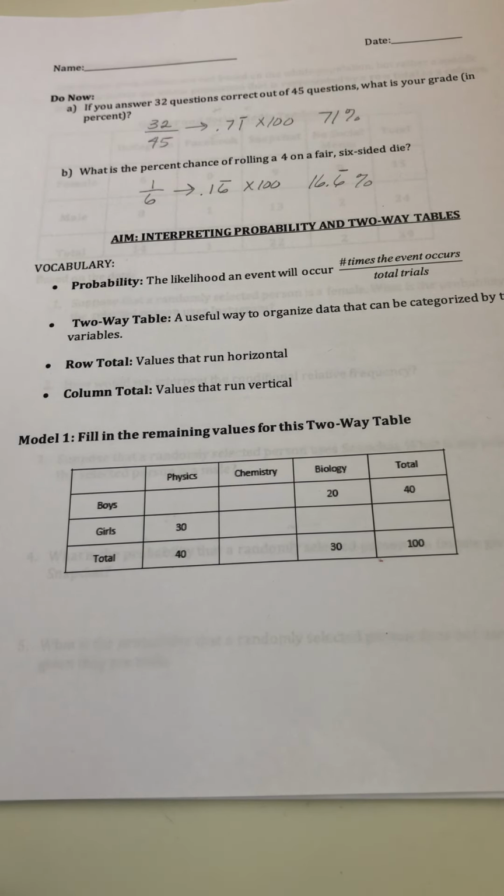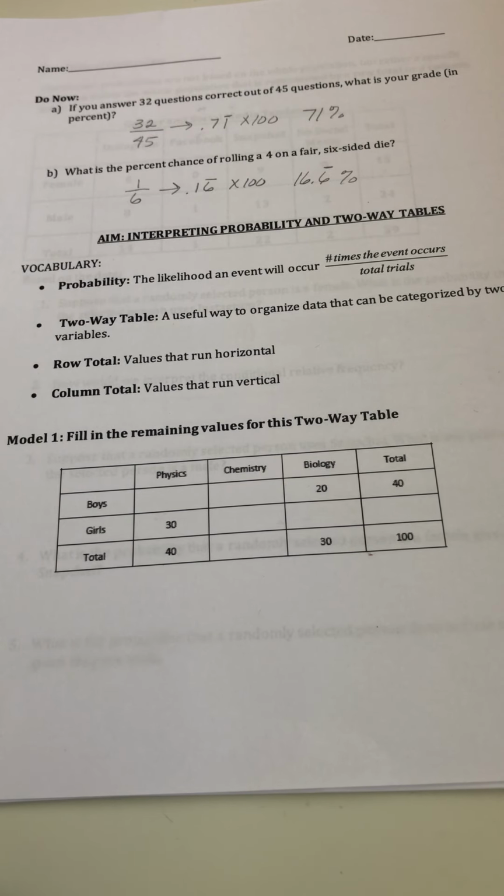So some vocabulary that you're going to hear me say, of course, we're talking about probability. That's the likelihood of an event occurring. So the number of times the event occurs over the total trials. We're going to be looking at two-way tables today.